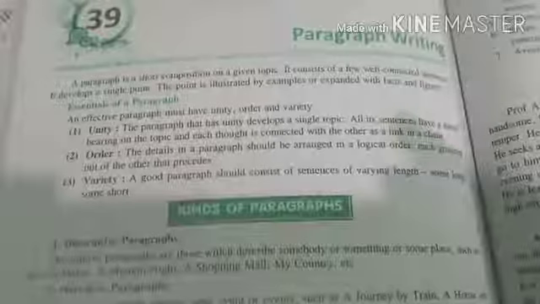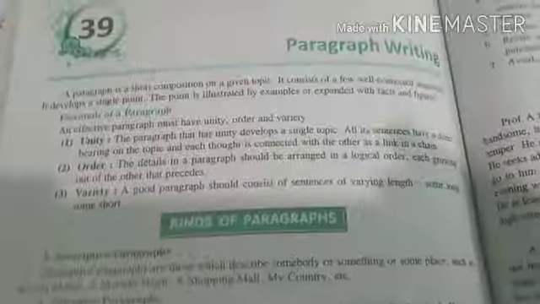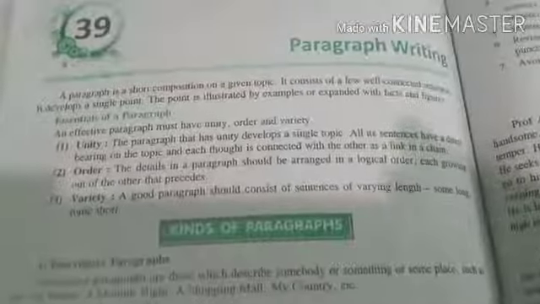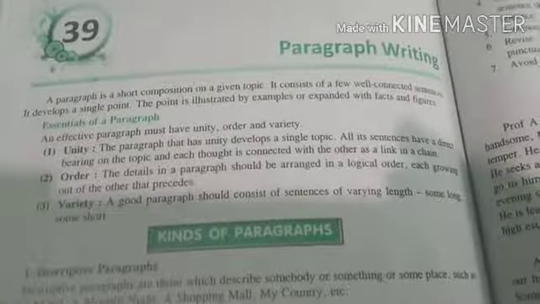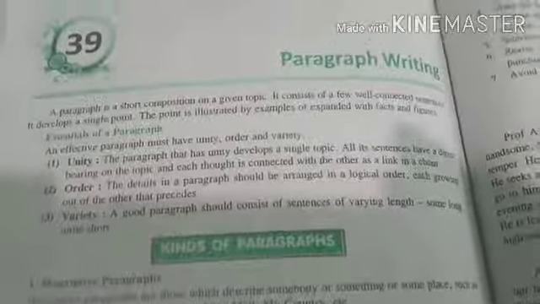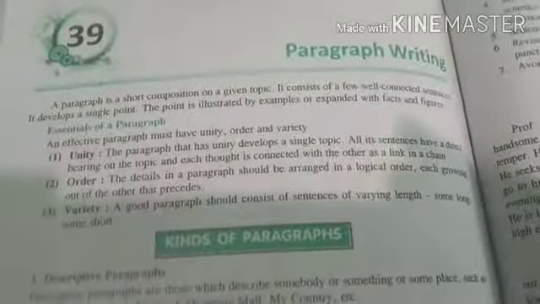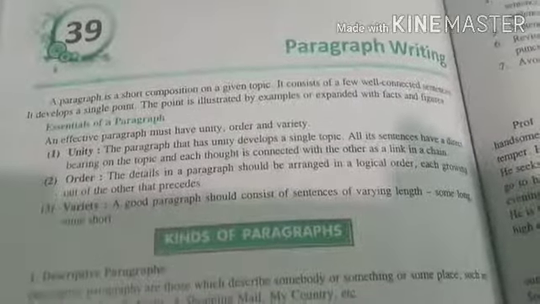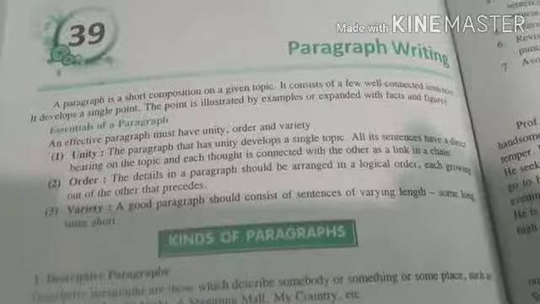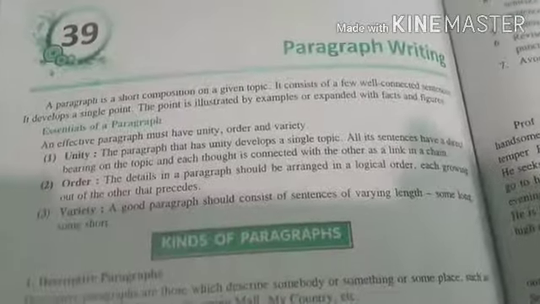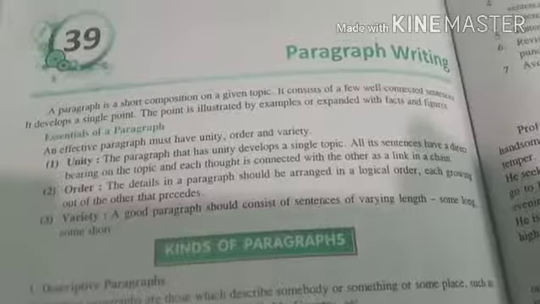Now let's move to the next topic. Move to the next topic, page number 244, that is paragraph writing. What is this paragraph writing? My dear students, don't get so lazy after looking at all these videos. As we all know, story writing, email, letter writing, these are all small topics. So I want everything, all the writing part, to be covered in a single video. So it's my request to all, please write it down.